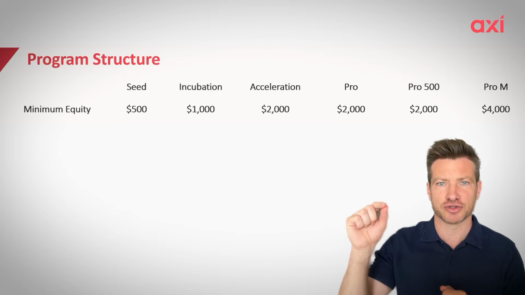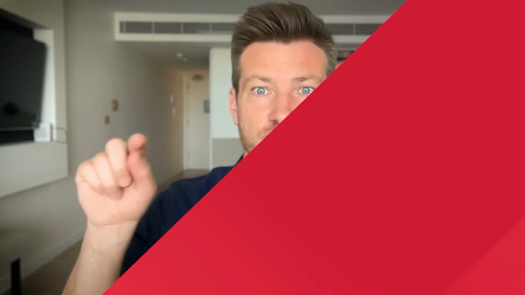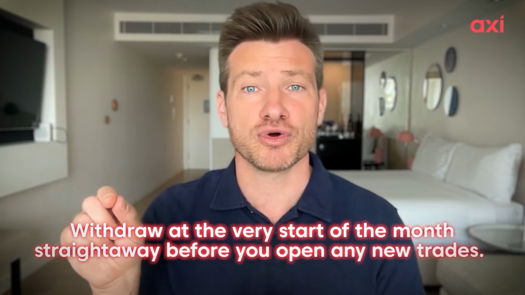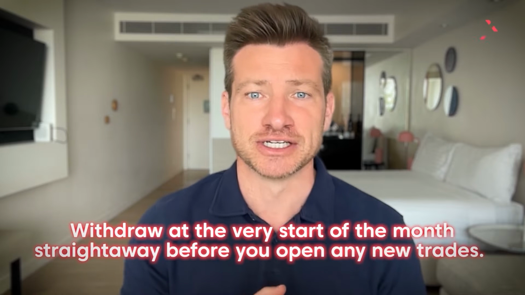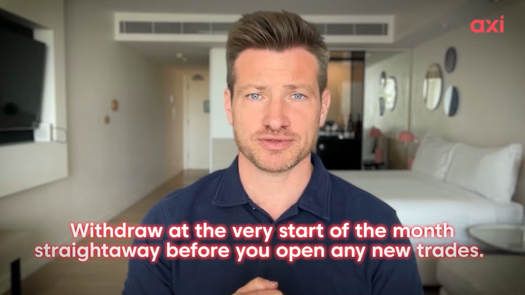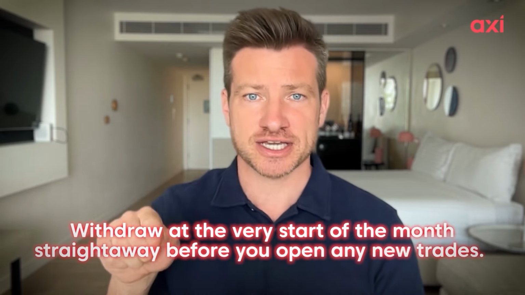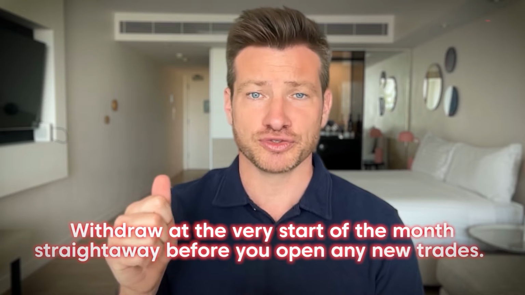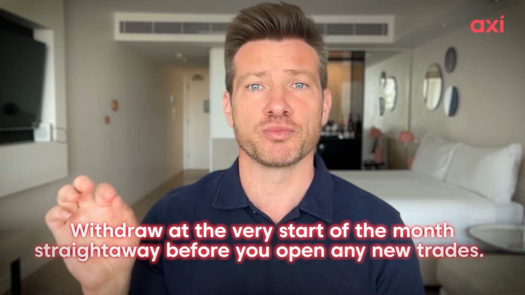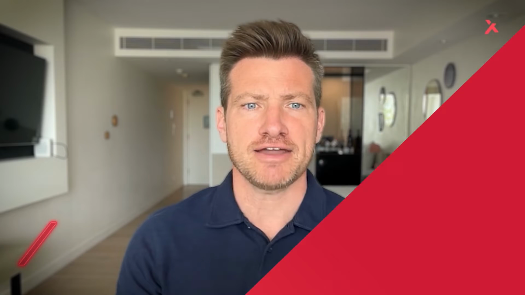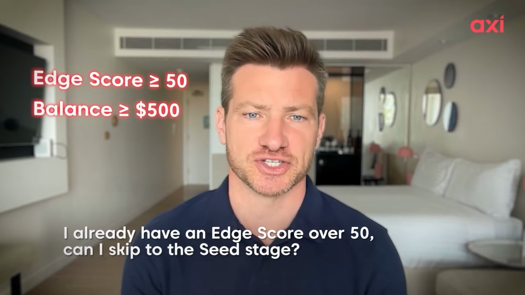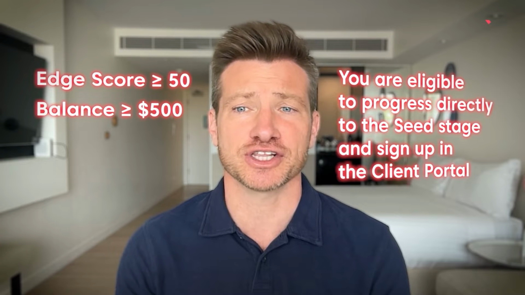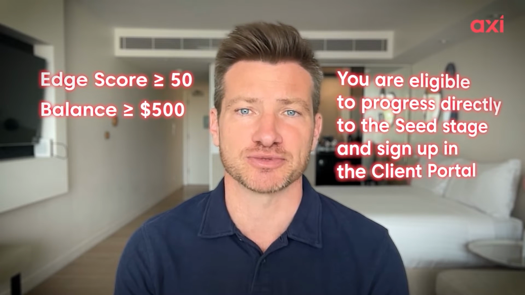But if you only want to withdraw that payment you receive transferred from the allocation account, then my guideline would be to do this at the very start of the month, straight away before you open any new trades. Think of that as a safety window of not having any effect on your participation in the program. So, in short, you receive the transfer from the allocation account of your profit share. If you want to, then you withdraw the money straight away before you open any new trades for the new month. If you have an edge score of 50 or above and a minimum balance of $500 in your Axi Select account, you are eligible to progress directly to the seed stage and sign up in the client portal.